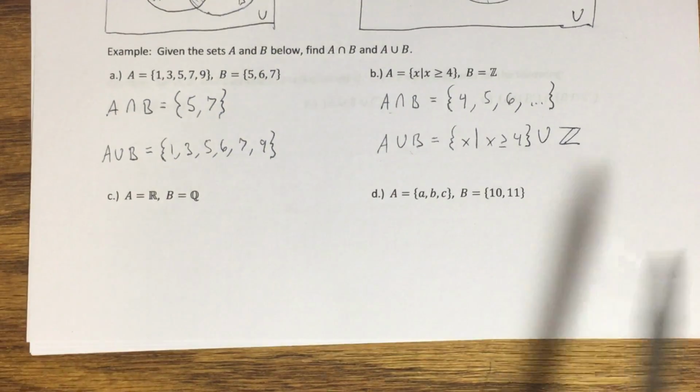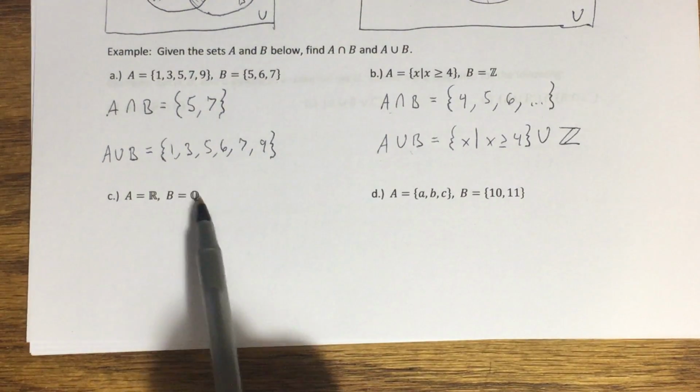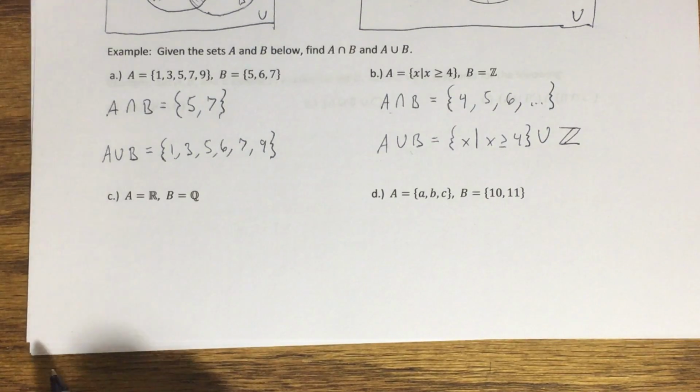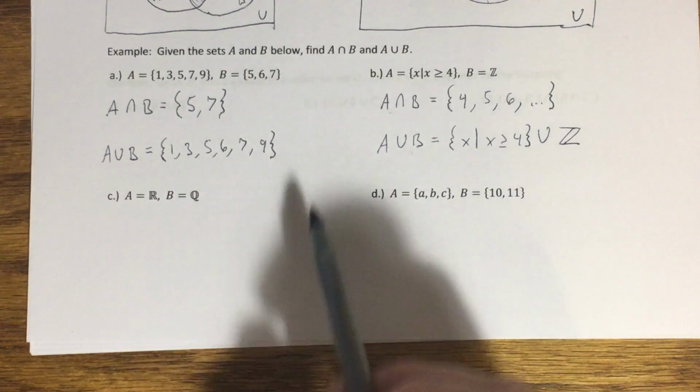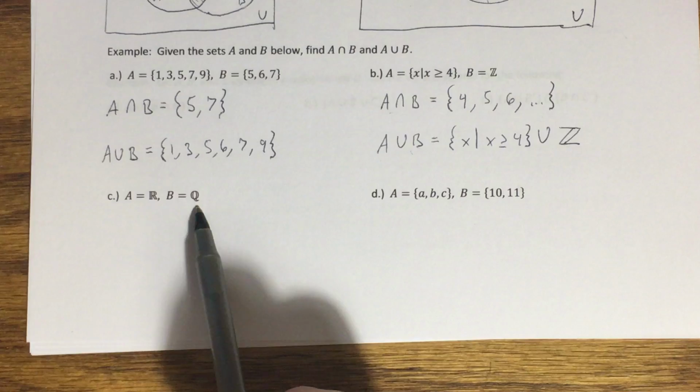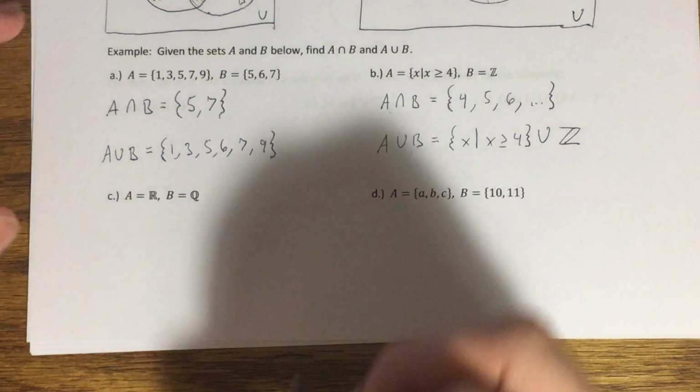All right, let's take a look at C. Notice that C has two sets that we've previously defined. So again, that R and that Q, those represent specific sets that we mentioned in a previous section. R is the set of all real numbers. Q is the set of all rational numbers.